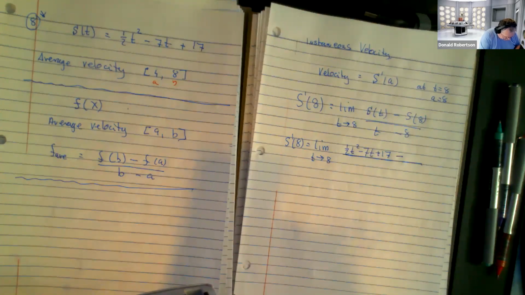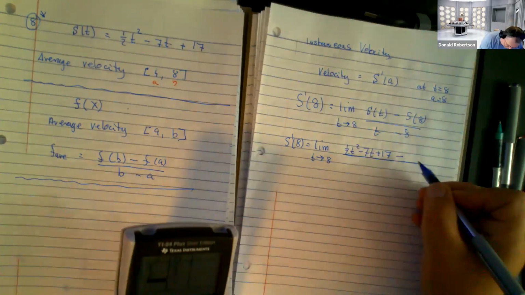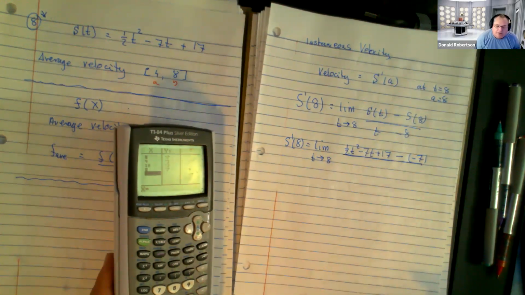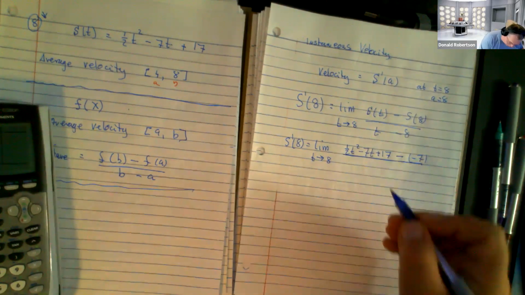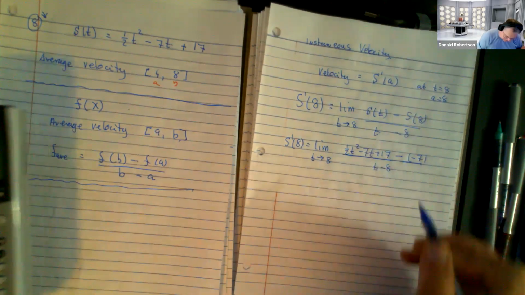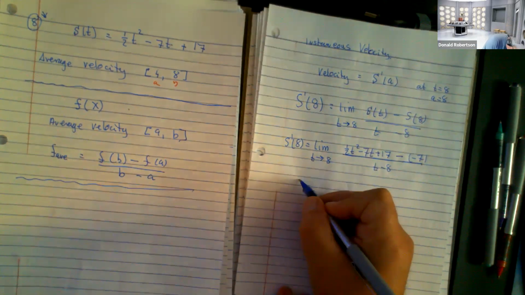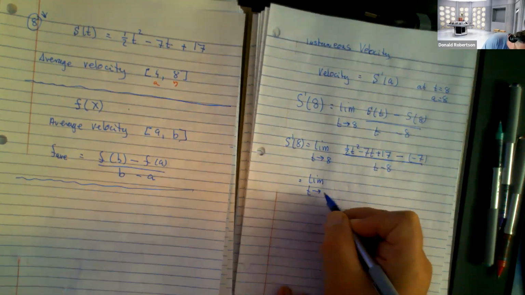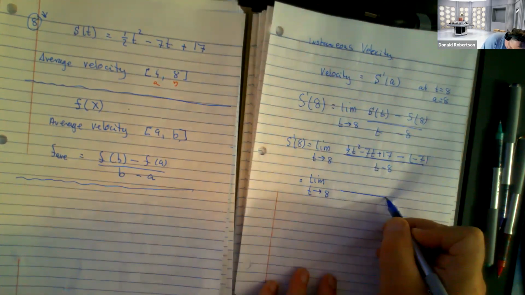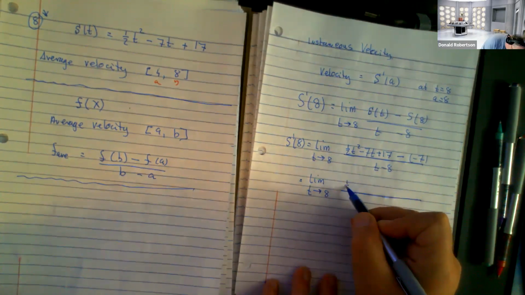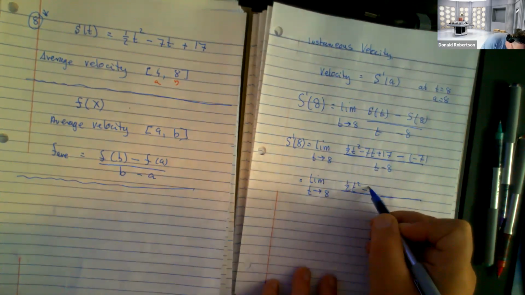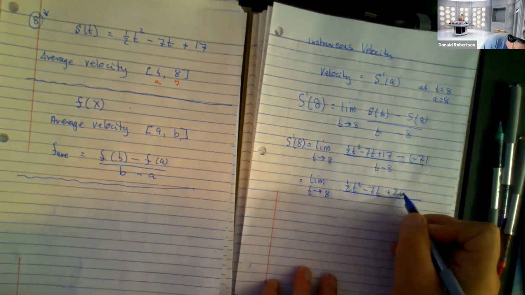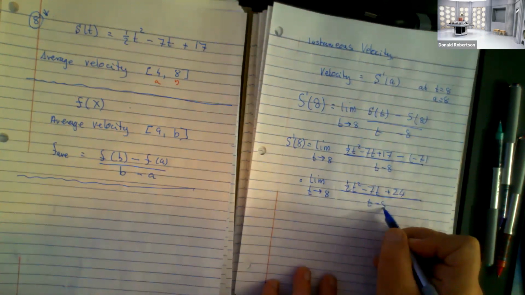And s of 8 is -7, because I can now read the darn thing, right? All over t minus 8. So it's going to be the limit as t tends to 8. Well, let's see, that's 1/2 t squared, take away 7t plus 24, over t take away 8.